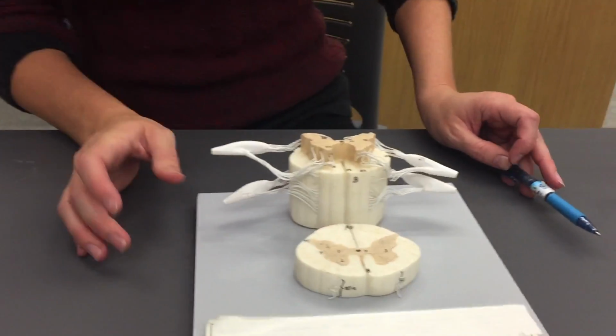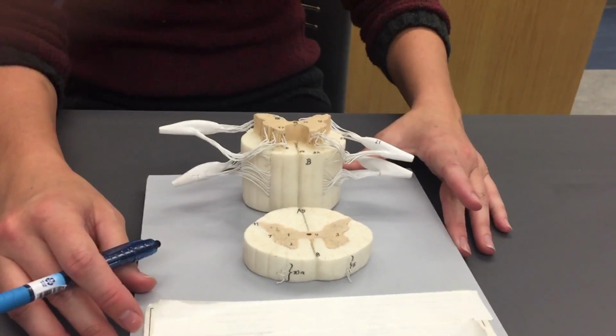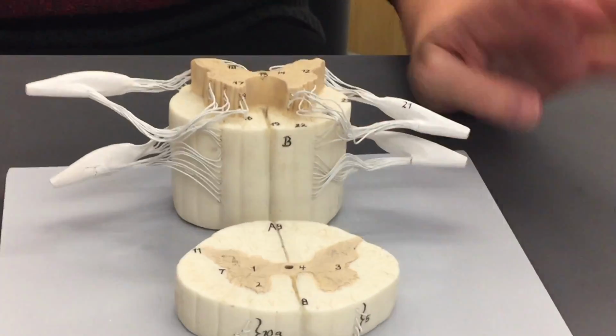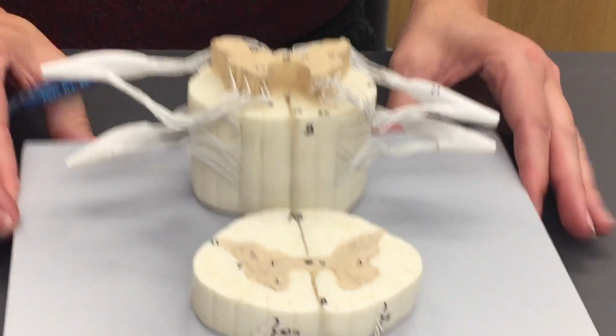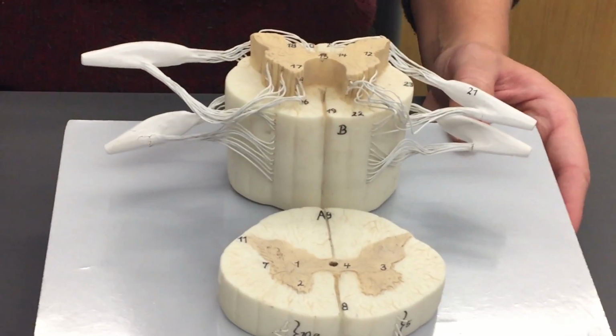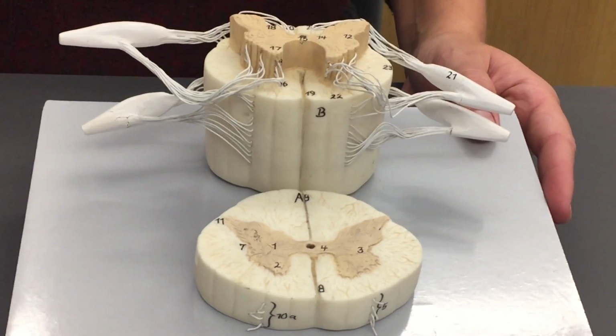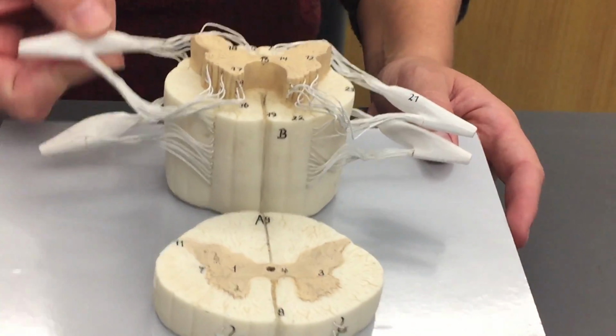Spinal cord. I think this is the only model of spinal cord we have. Maybe, maybe not, so don't quote me on that one. So the first thing you need to figure out is which side is dorsal and which side is ventral. So what side goes towards your back, what side goes towards your belly. The easiest way to tell them apart is this lump right here.